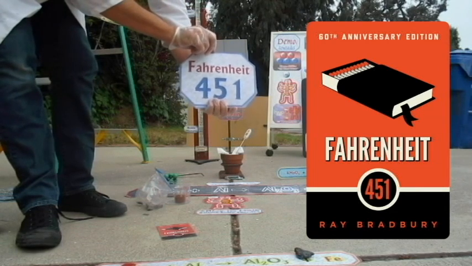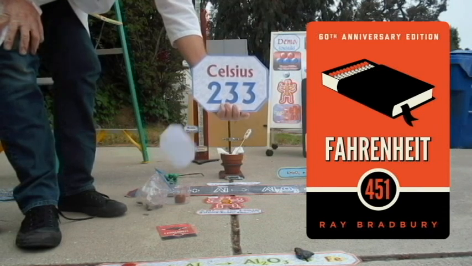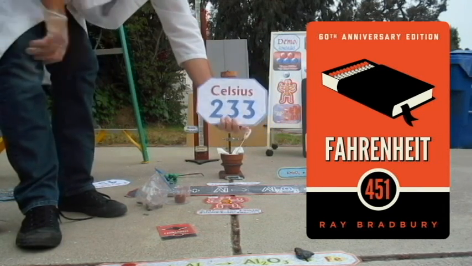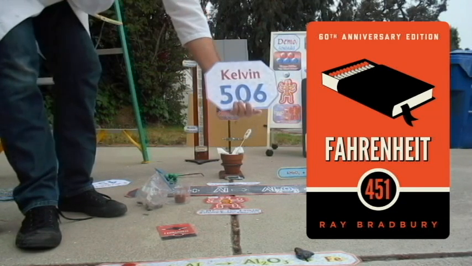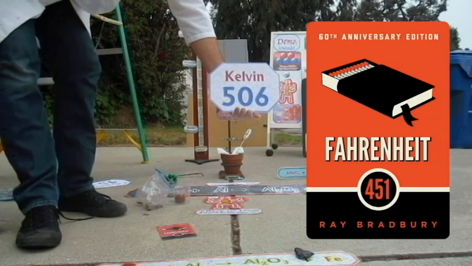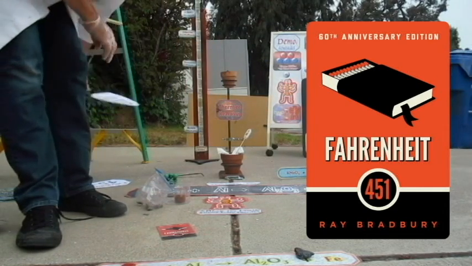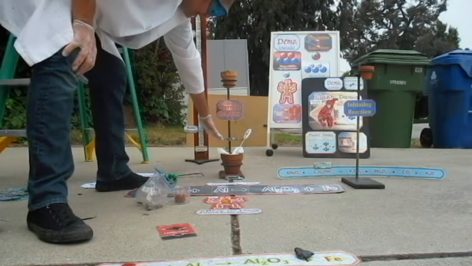So what do we use? Celsius. In Celsius, that's 233. But there's an even better scale, better than Celsius. What is it? Do you know? Kelvin. So what we're really going to reach, well, 506 Kelvin is when that paper will spontaneously burst into flames. So if you see that paper burst into flames with no match, we've reached that.